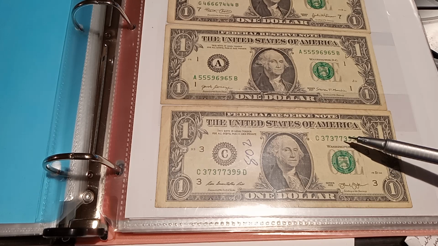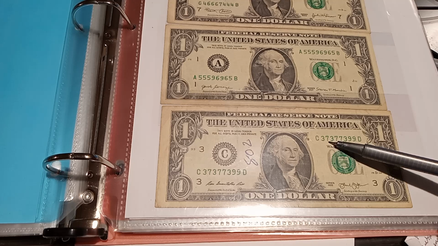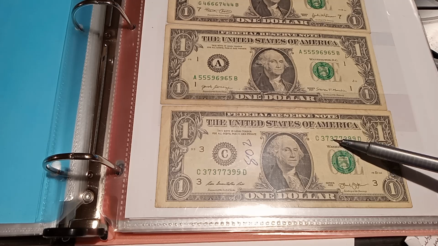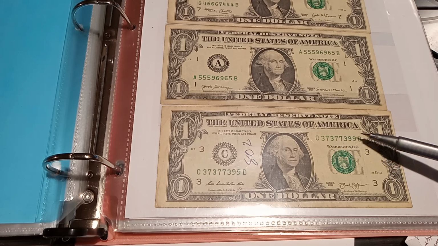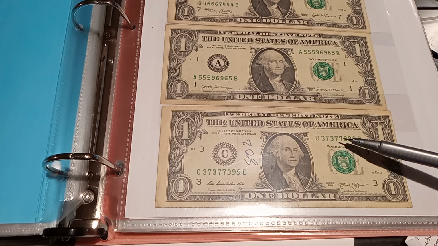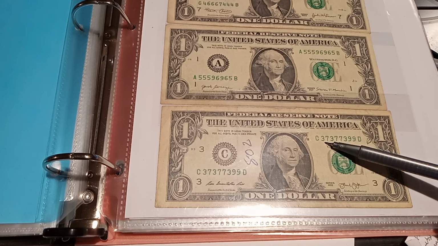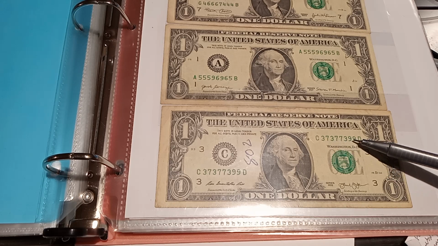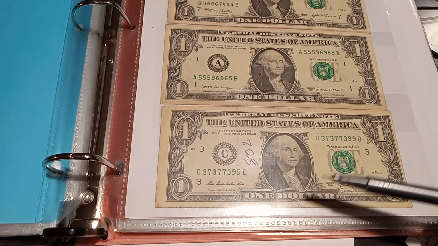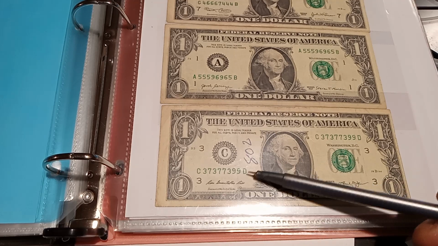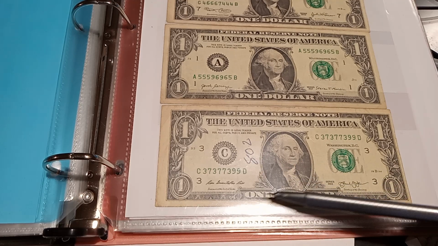Now, if the digits don't repeat, let's say this was 3737777, that would be a binary note because it only has two unique digits. This has three. The unique digits are 3, 7, and 9. Those are the unique digits, and these are good. Now, this is what we want in a trinary. Someone wrote on this note, so its value is going to go down.